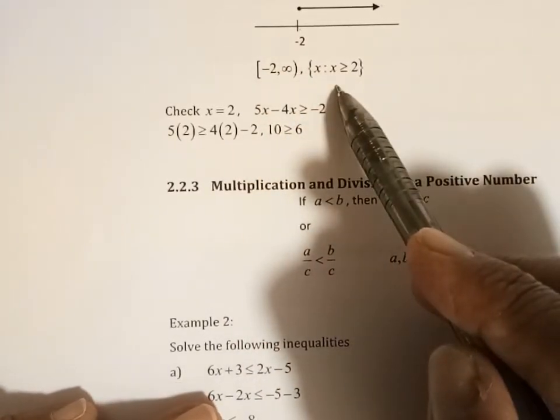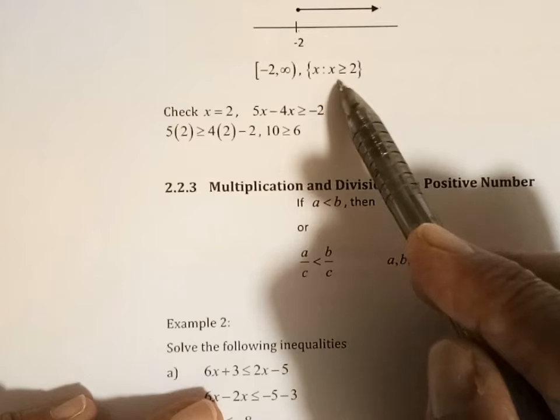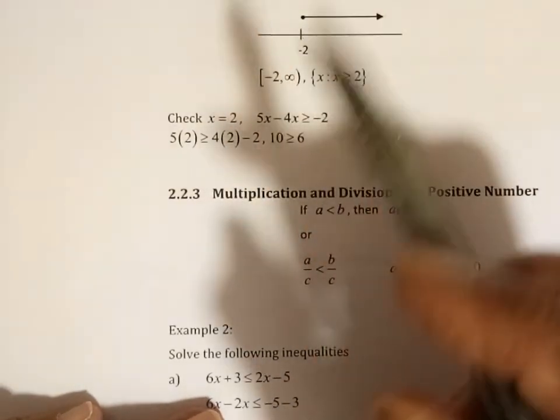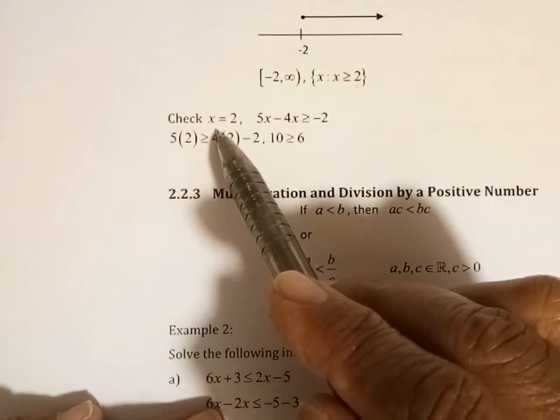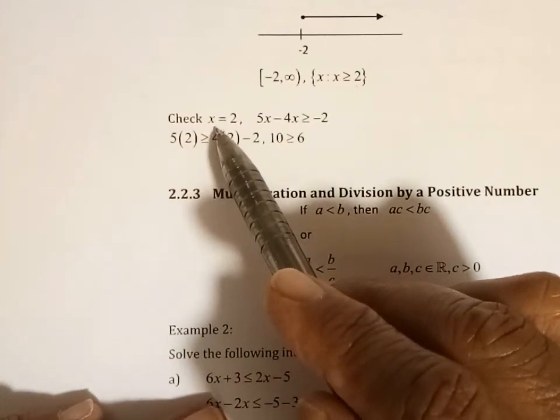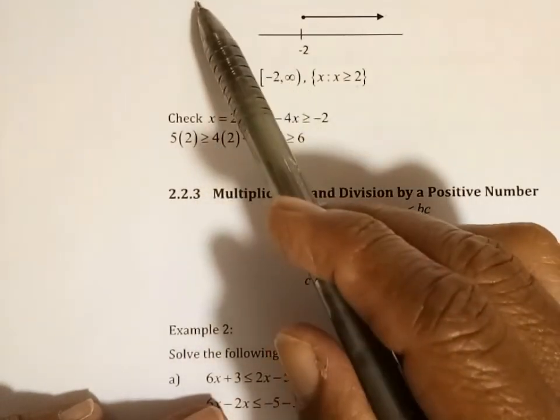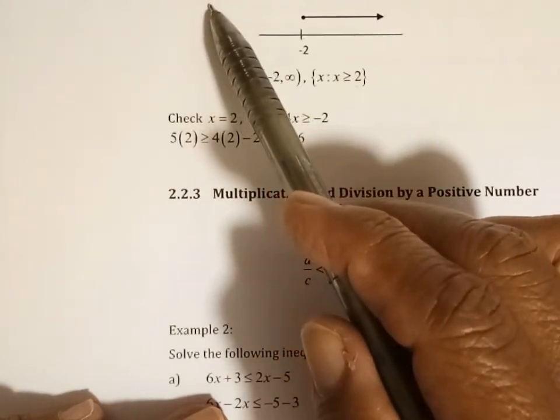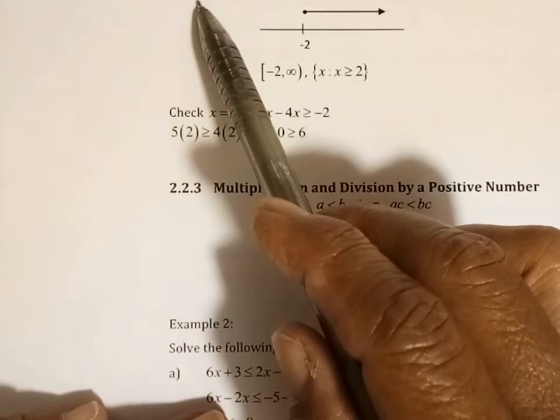In set form, it is given by x greater than or equal to minus 2. To check whether our answer is correct, we just take any value satisfying x greater than or equal to minus 2, let's say minus 1.